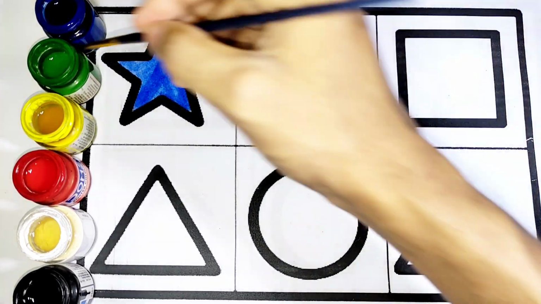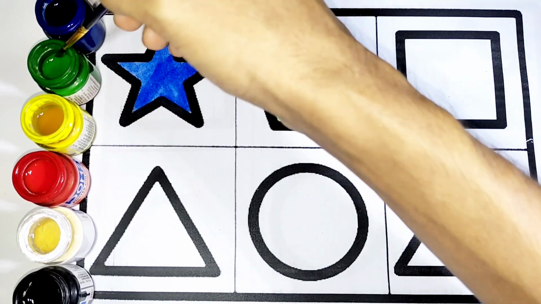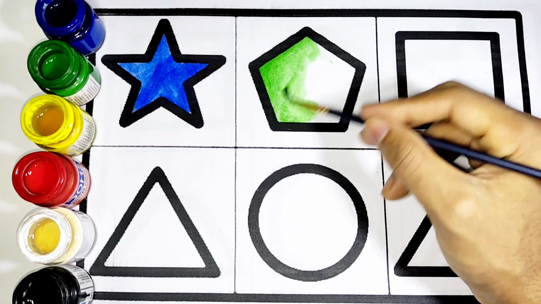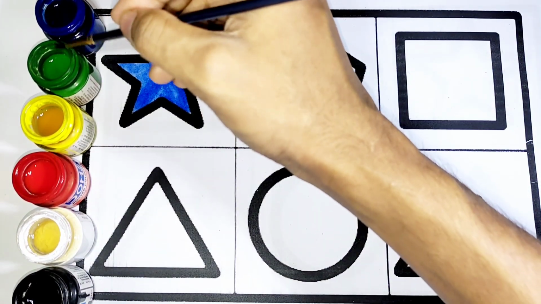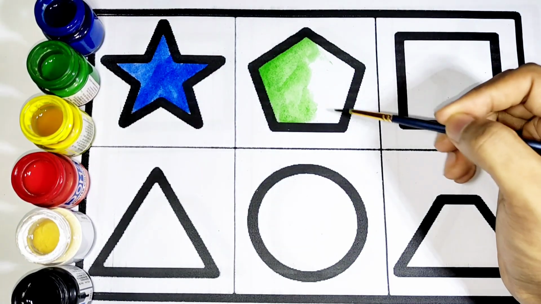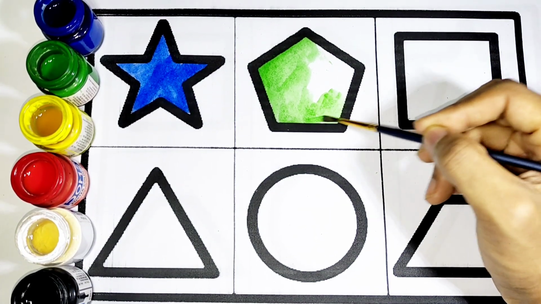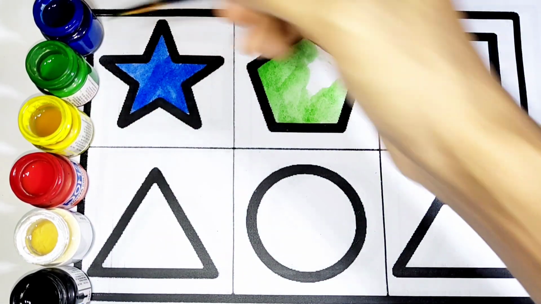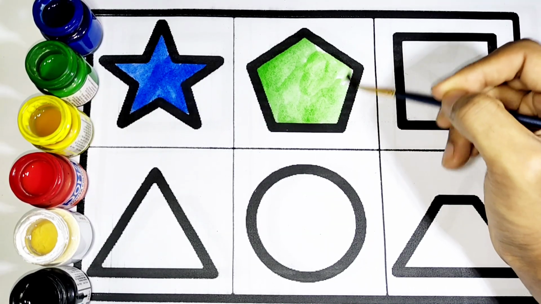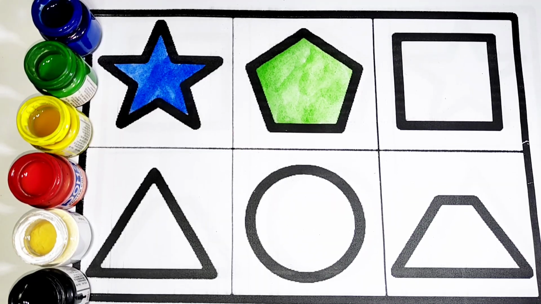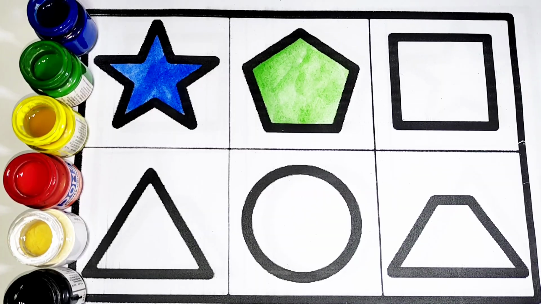Now we are using green color. Now we're coloring the shape of pentagon. And the next one is square. Now we're coloring the shape of square and using yellow color. Kids, now we're using the color of yellow.